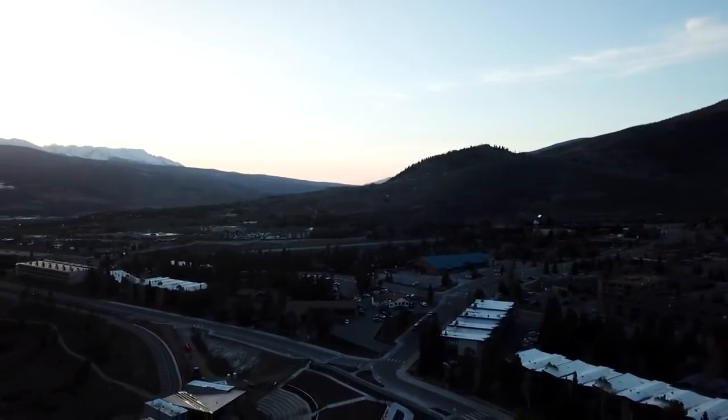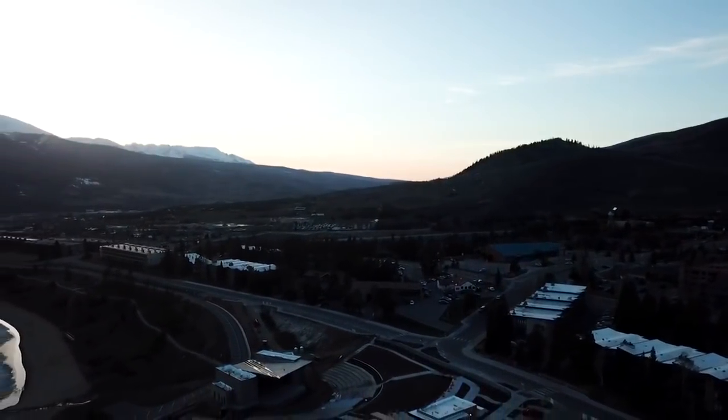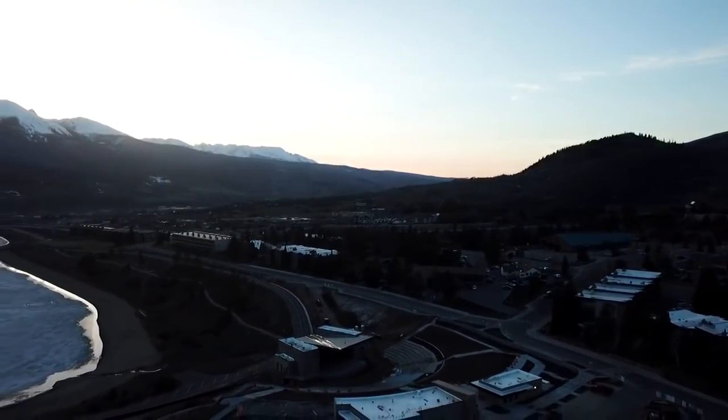All right, here comes the Mavic. This is all auto, so everything's sort of dark because of how bright it is in the background.